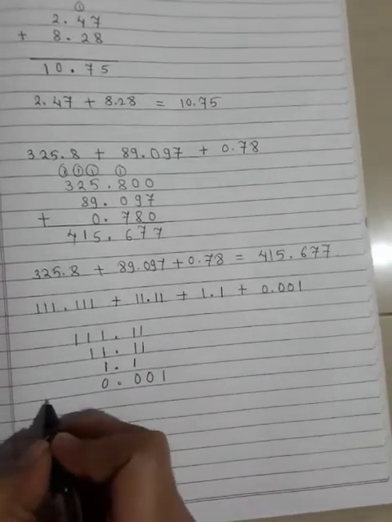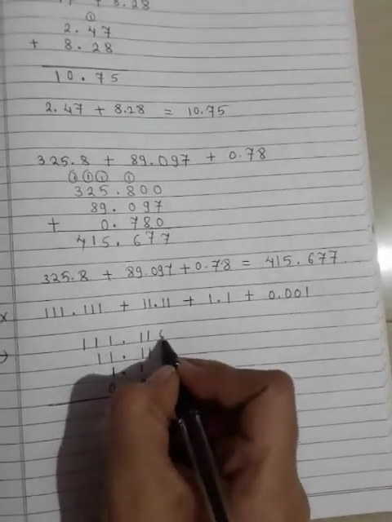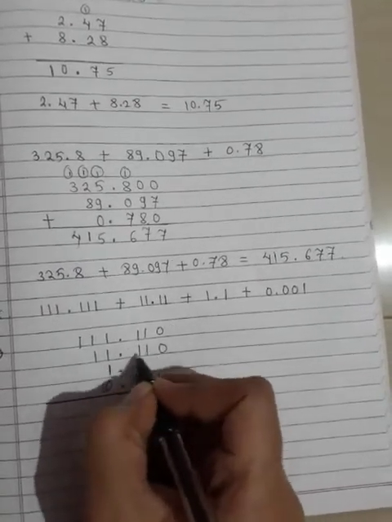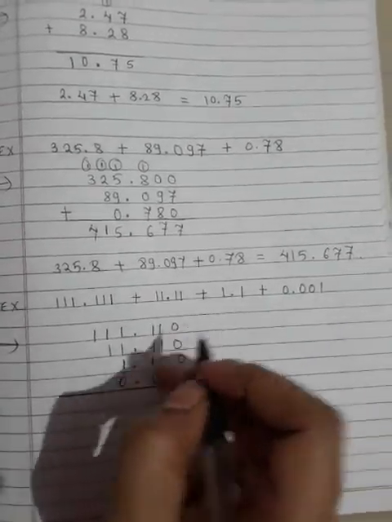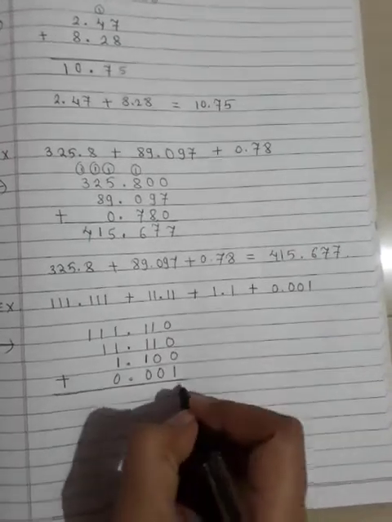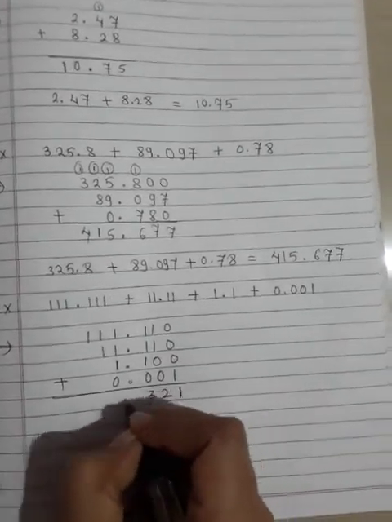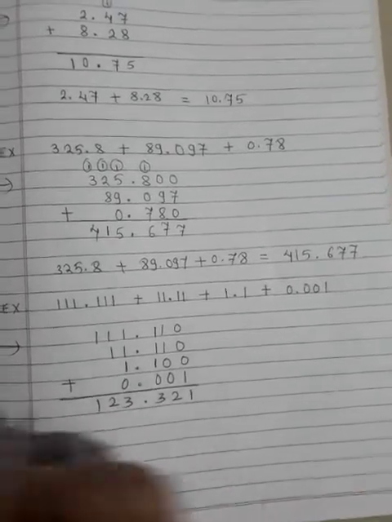The maximum number of decimal places is 3, so we have to make 3 decimal places. Here 1 2 3, here 1 2 3. To make the same decimal places we add zeros on the extreme right. Now we can add: 123.321. So this is our answer.